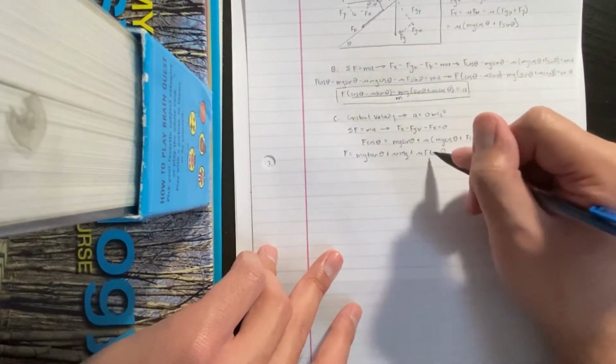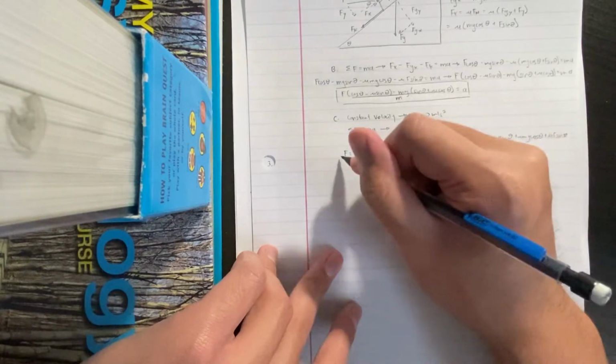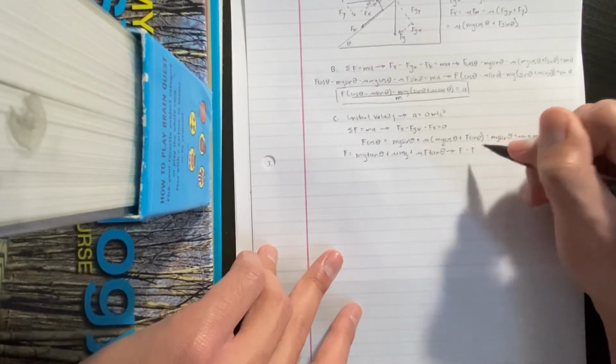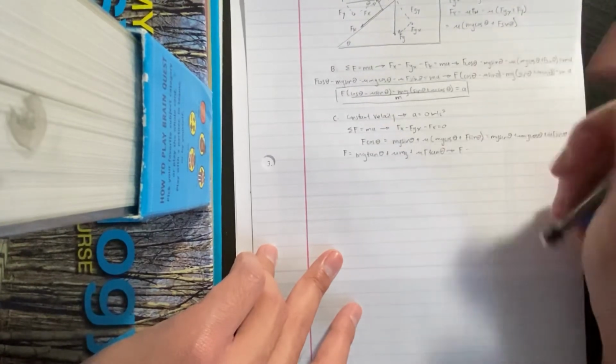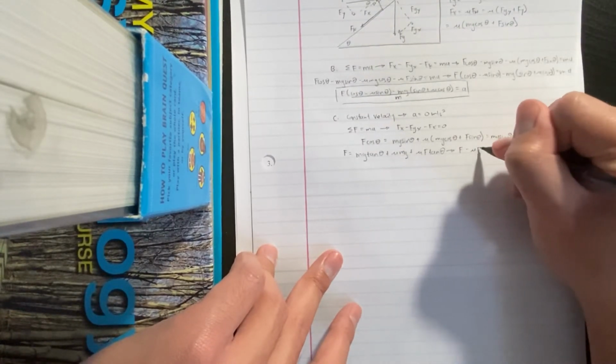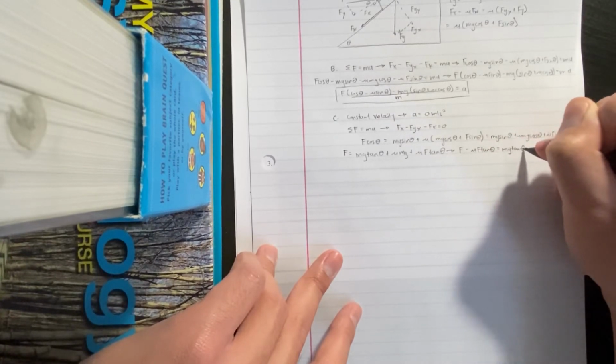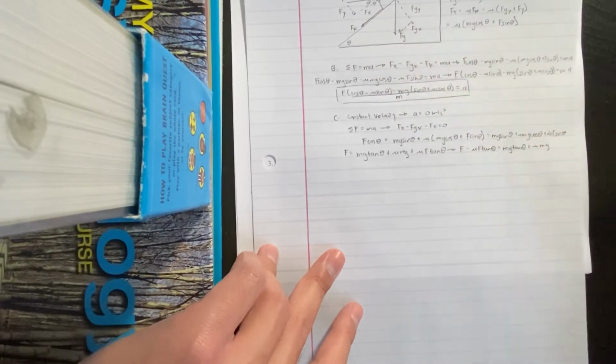I have a term with F over here and a term with F over there. So it's going to be F minus mu F tangent theta equals mg tangent theta plus mu mg.